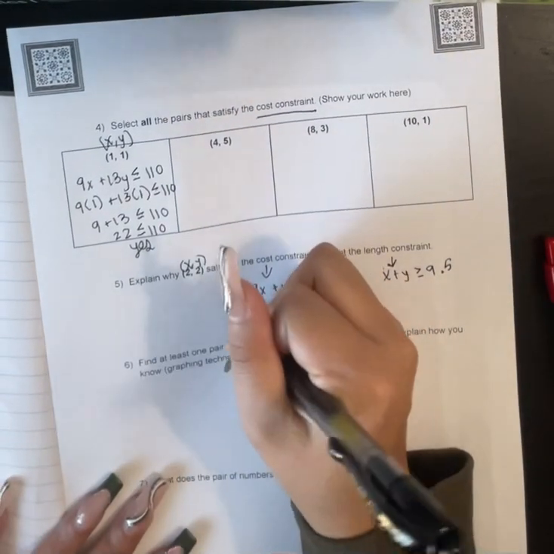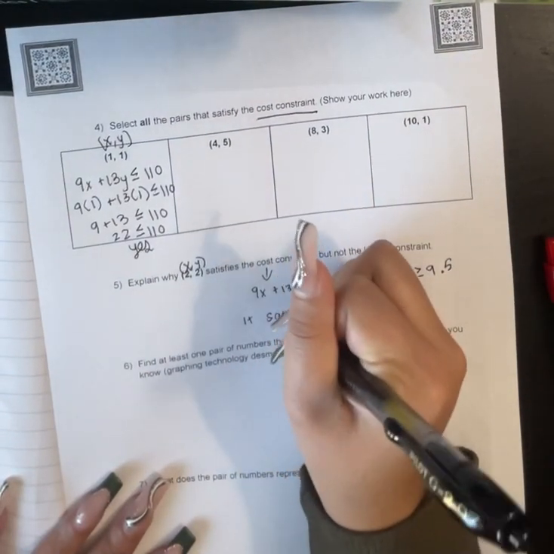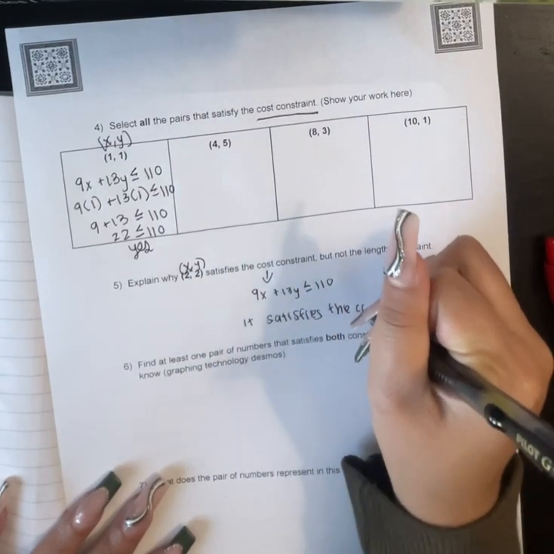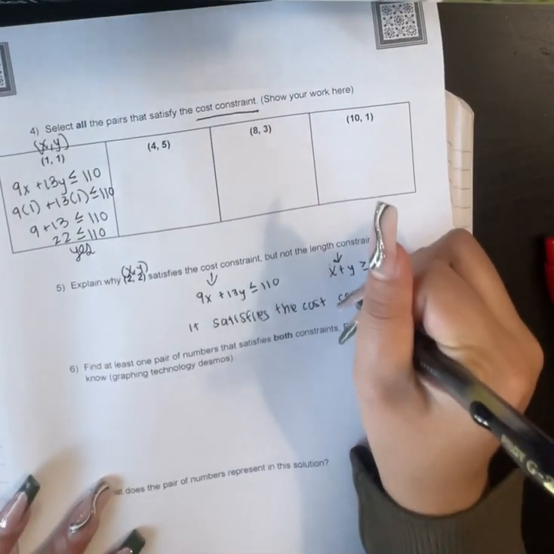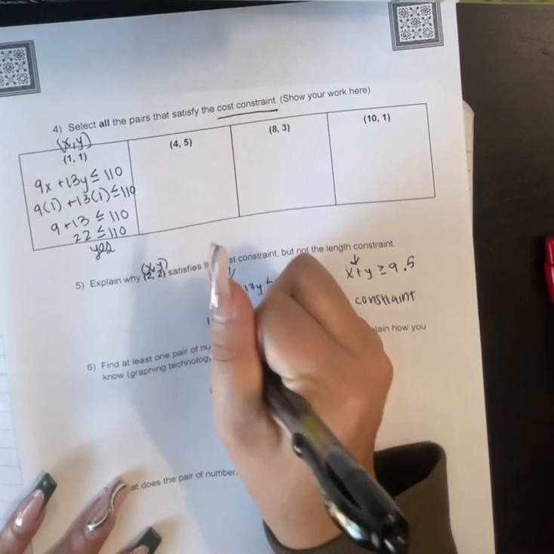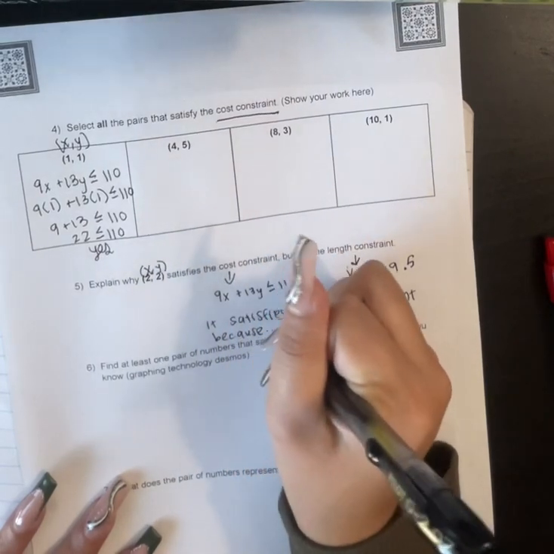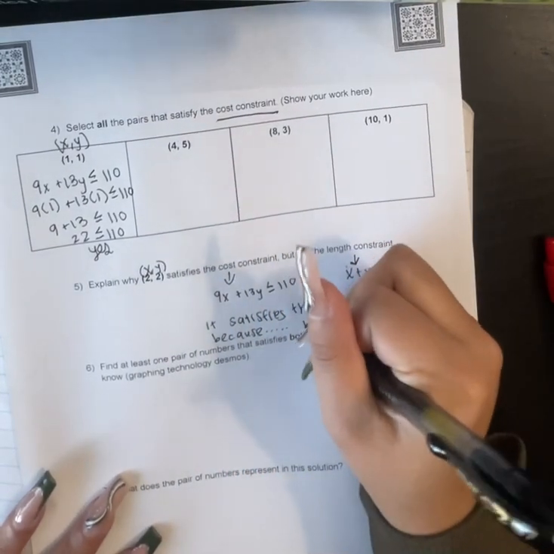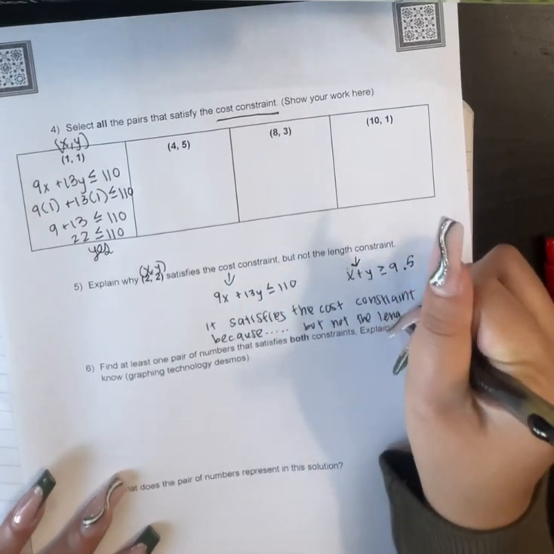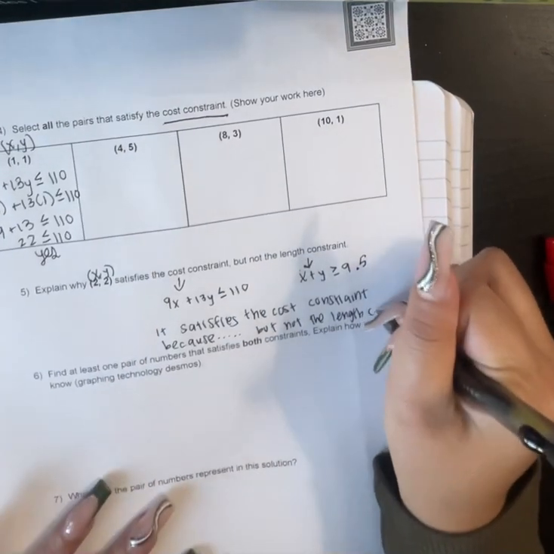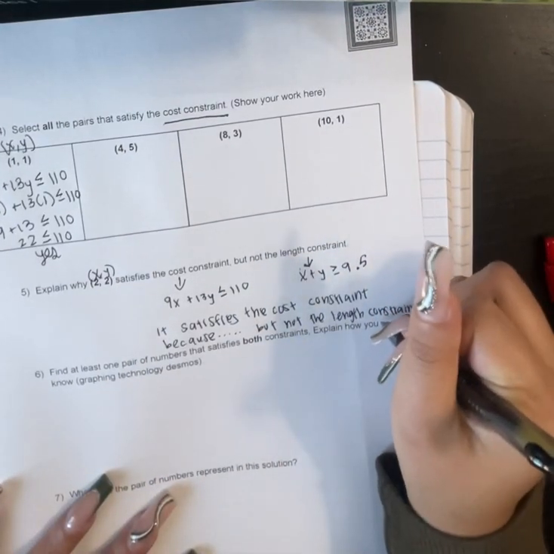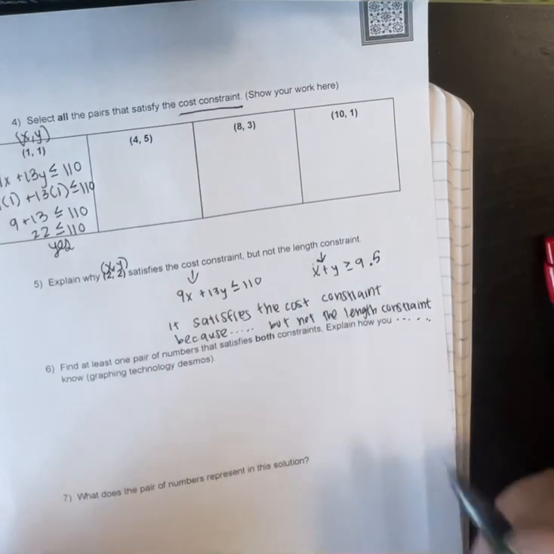So you would say it satisfies the cost constraint because ... but not the length constraint. And then tell me why, okay?